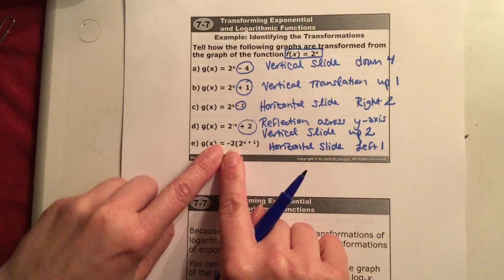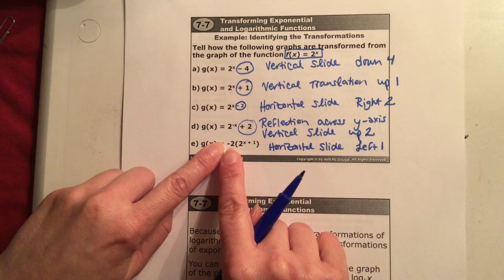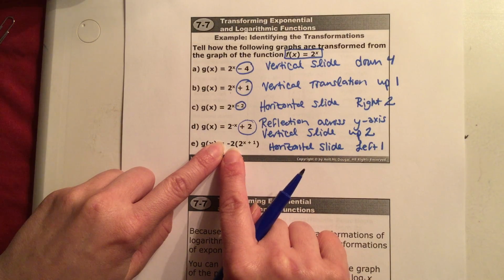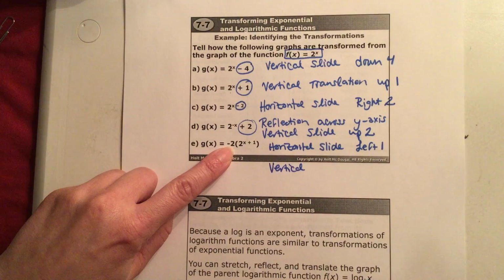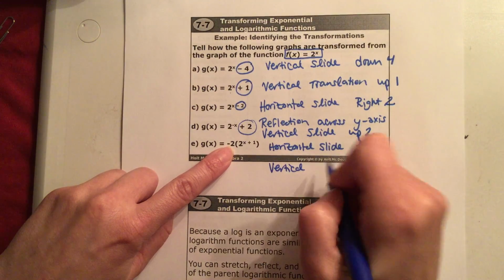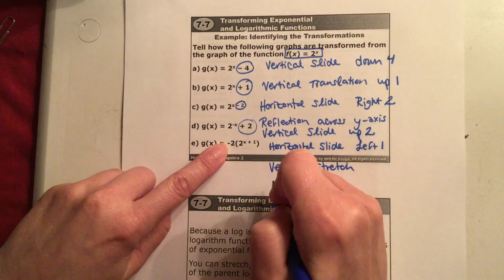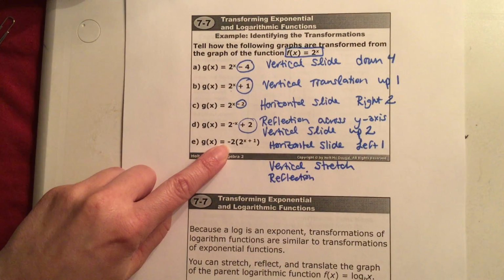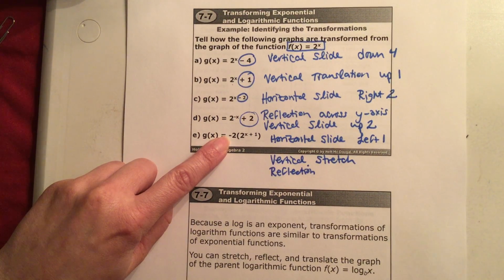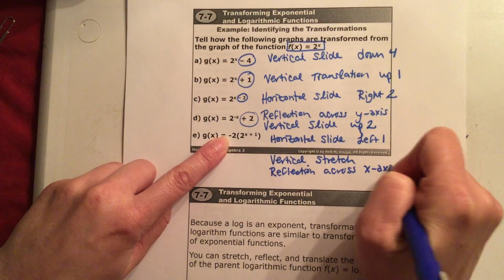Now, I have 2 other things here. We have a negative up front and a 2 up front. We're going to focus on the number first. I am multiplying a number that's greater than 1 out front. So that is a vertical because it's out front of the whole thing, not just the x. 2 is bigger than 1, so it's a vertical stretch. Then I have a negative. Anytime there's a negative, that is a reflection. This time, the negative sign is out front of the whole thing, so it's a reflection across the x-axis.